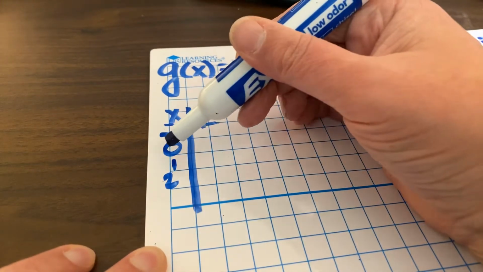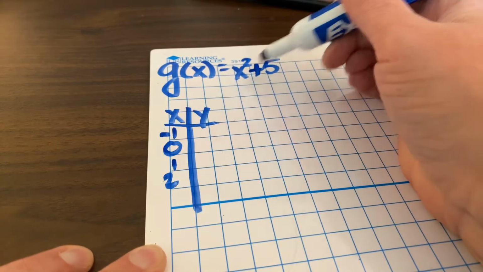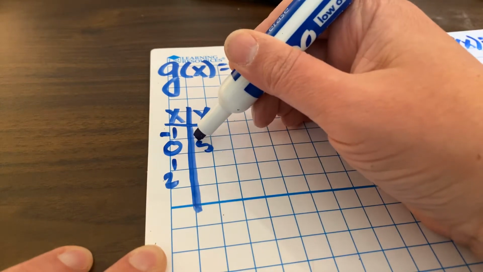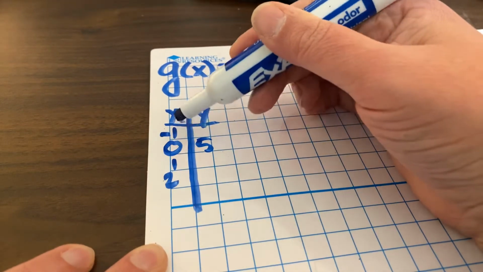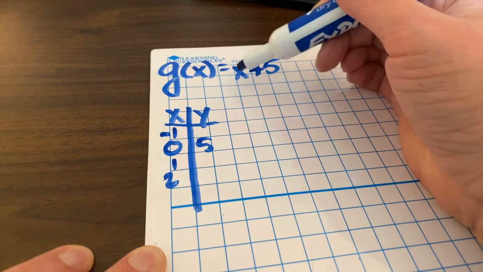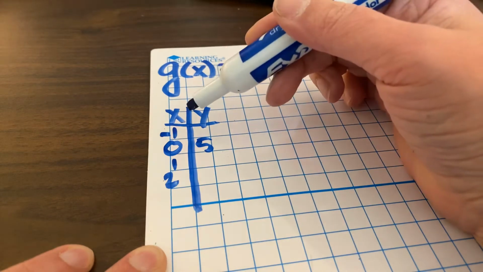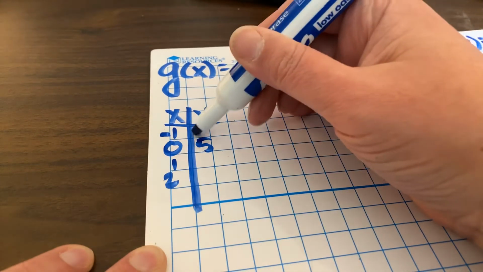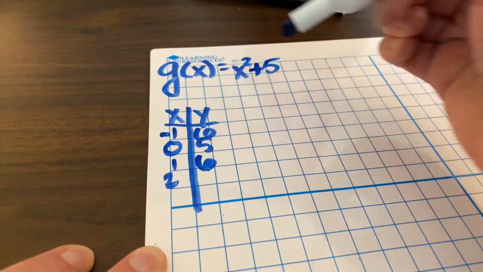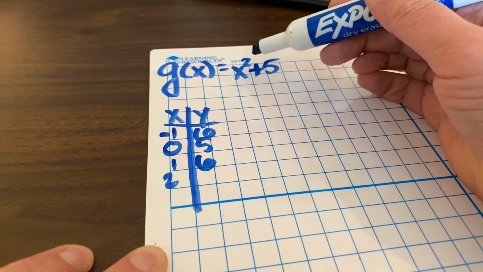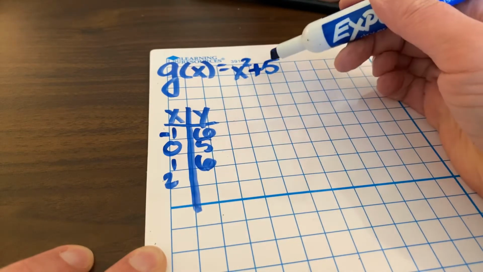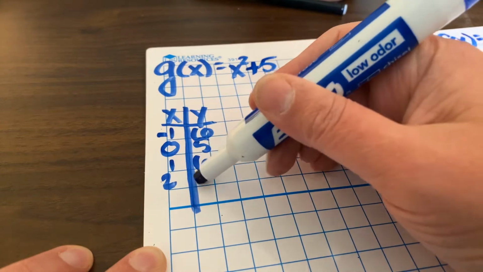If I plug in 0 for x, 0 squared is 0, right? And 0 plus 5 is 5. So it's 0, 5. When I square a -1, it becomes positive, right? And so that would be a +1 plus 5, and so that would be 6. And +1 squared is 1 plus 5, which is 6. And 2 squared is 4, right? And so 4 plus 5 is 9.